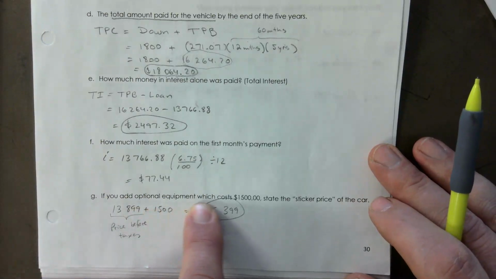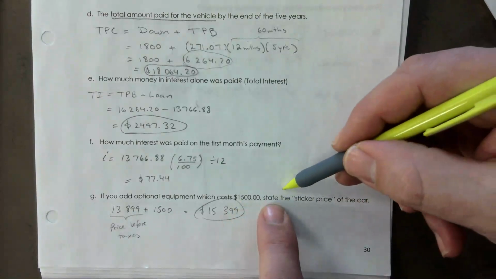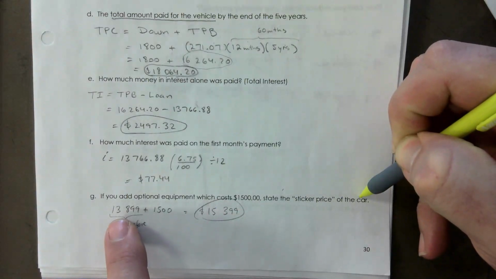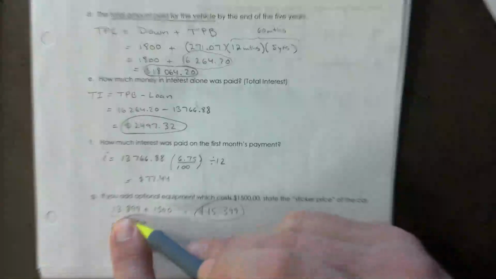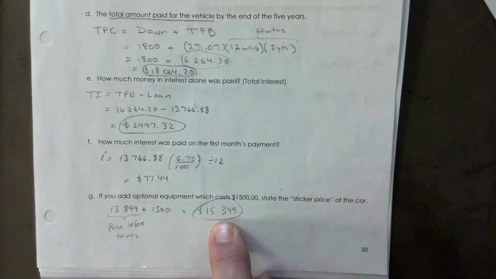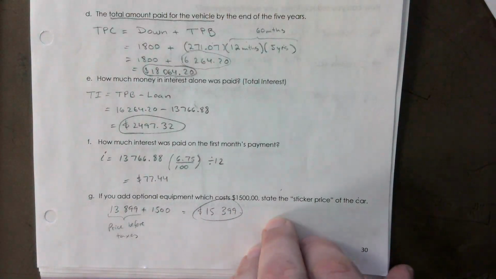If you add optional equipment, which costs $1,500, state the sticker price of the car. I don't know if you remember, but you take the original price of the car, add the options, that's your sticker price, no taxes. Okay, sticker price does not have taxes on it. So a little bit of a review. I'm mixing things up a little bit.